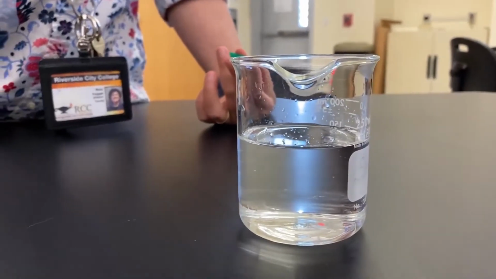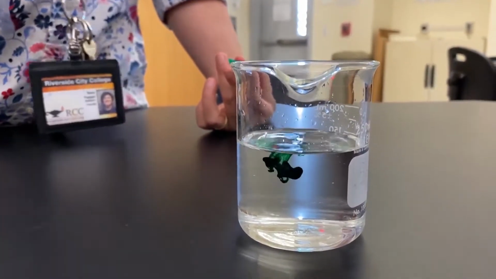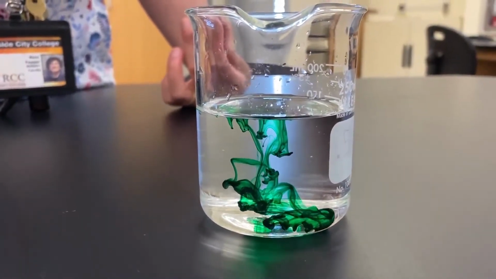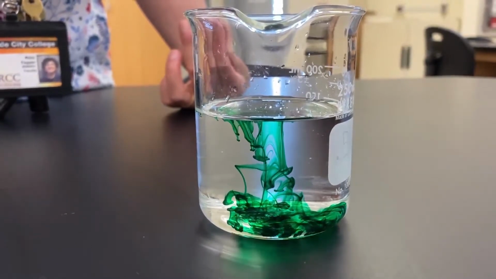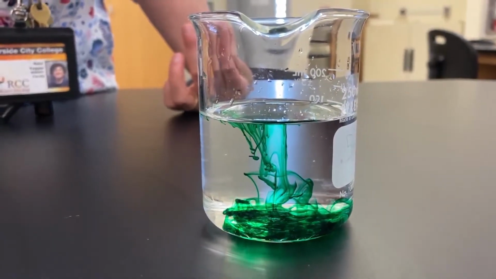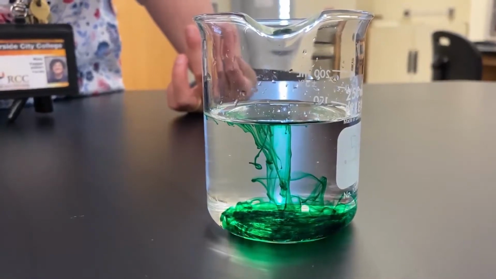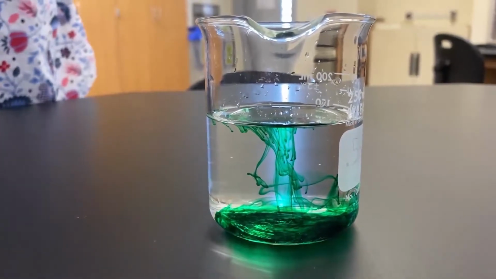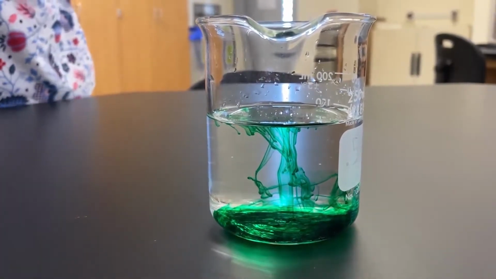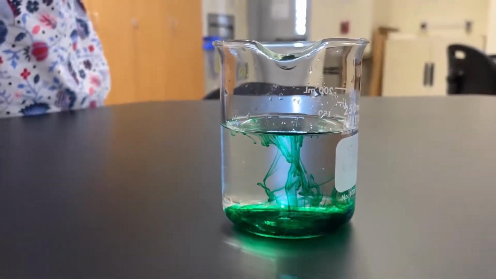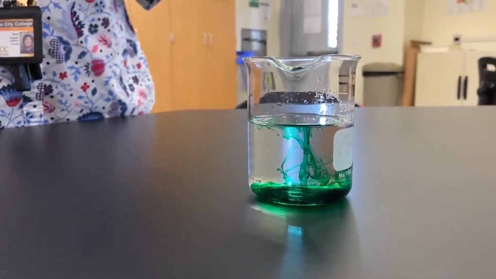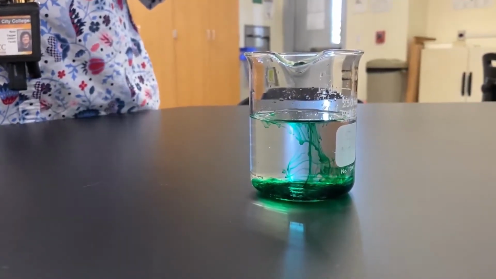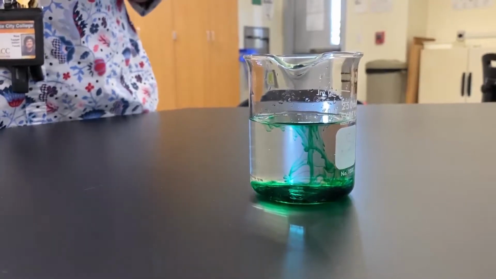So initially when you do it, you have a drop, and then you see that the dye is starting to spread. Give it a minute or two, and then you're going to see that the whole water turns green. And actually, this is what diffusion is. When you drop the dye, it was concentrated in one part of the beaker, and then the molecules of the dye started spreading until now you see it dispersed throughout the whole beaker. And again, this is diffusion.